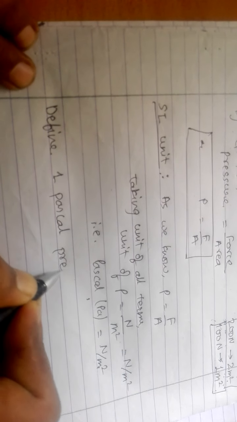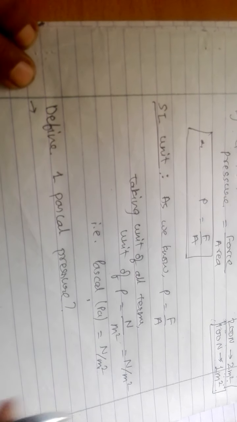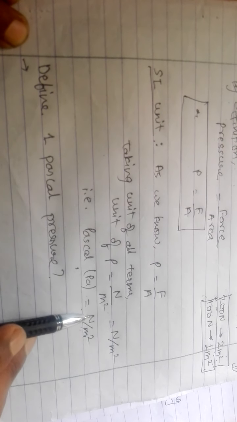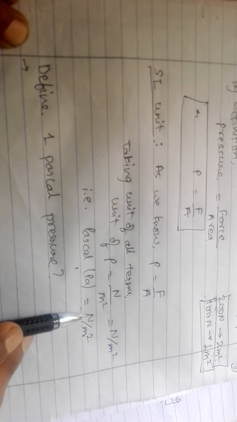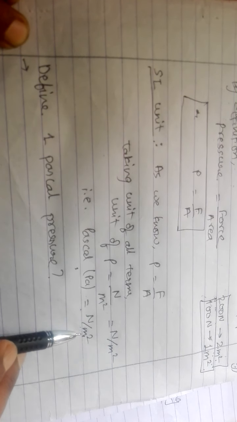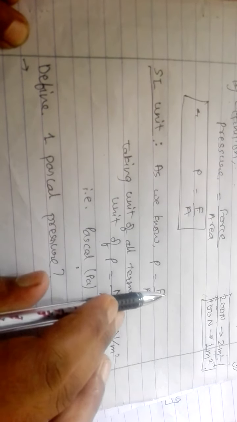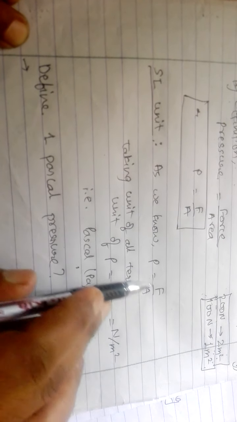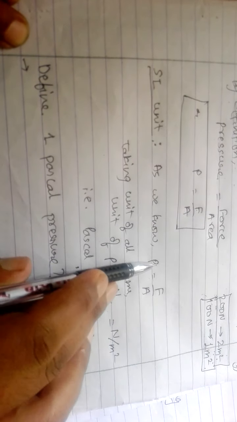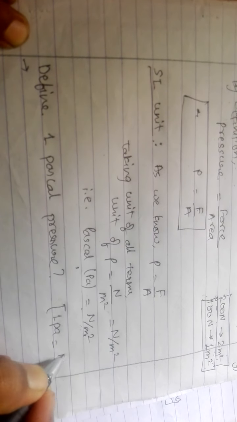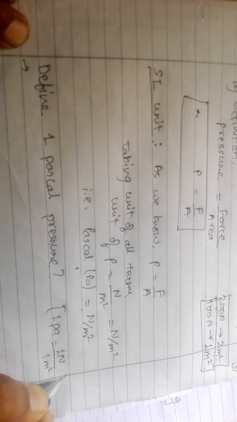How to define 1 Pascal pressure then? From this same derivation you can see, if force is 1 Newton and area is 1 meter square, then it should be 1 Pascal pressure, isn't it? P equals F by A. If the value of force is 1 and the value of area is 1, then the value of pressure should be 1. Just remember this: 1 Pascal must be equal to 1 Newton per 1 meter square.